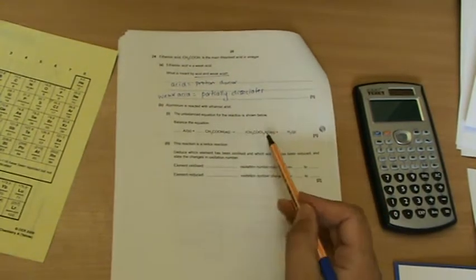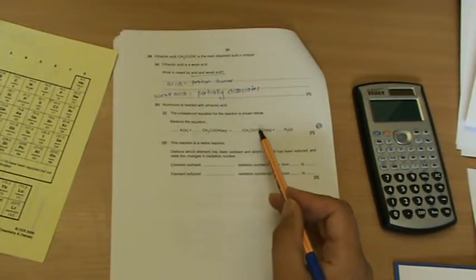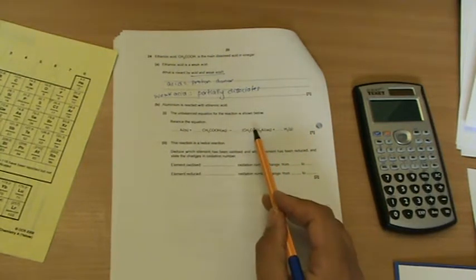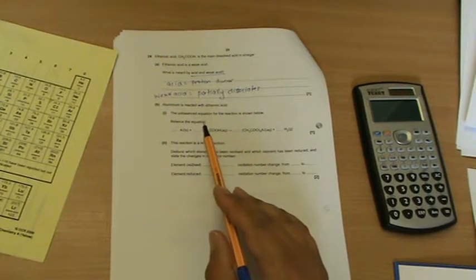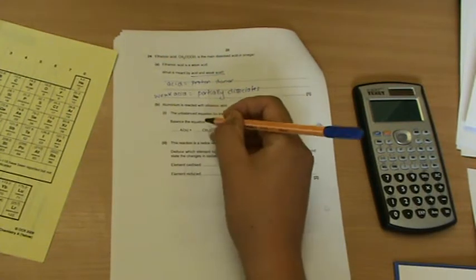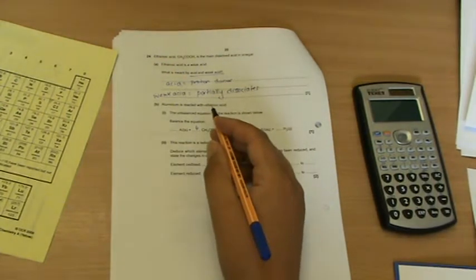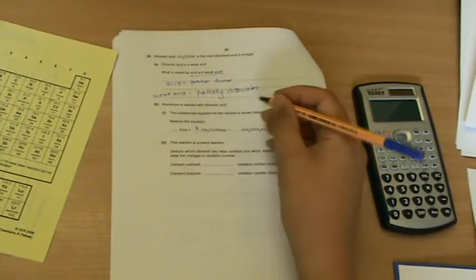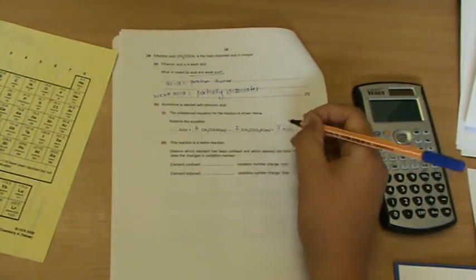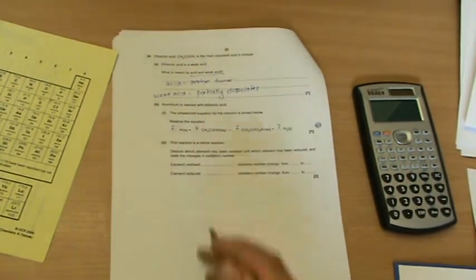Well, I've got 3 lots of CH3COO here, so I'm going to have to balance this equation out by doing this. I'm going to need to put 6 of those, therefore giving me 2 of those. I'm going to need 3 hydrogens and I'm going to need 2 aluminiums.